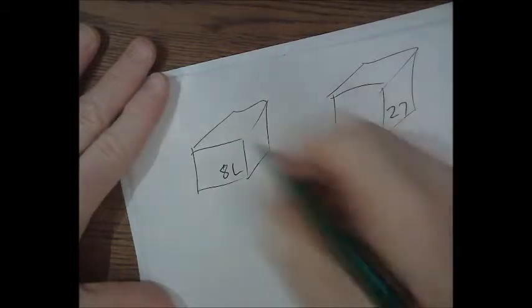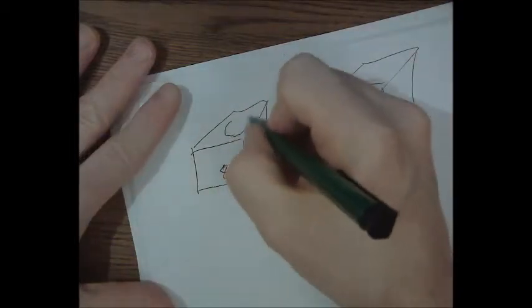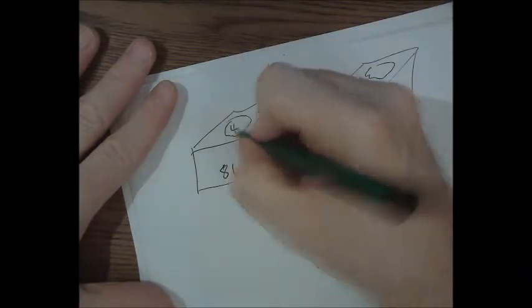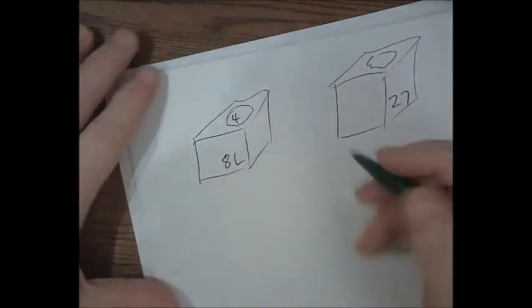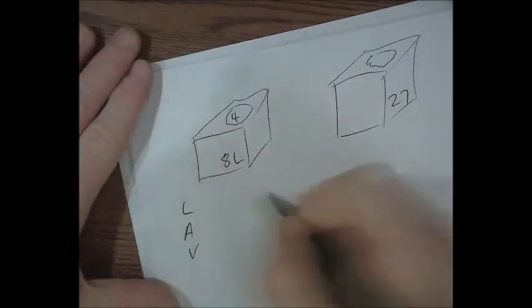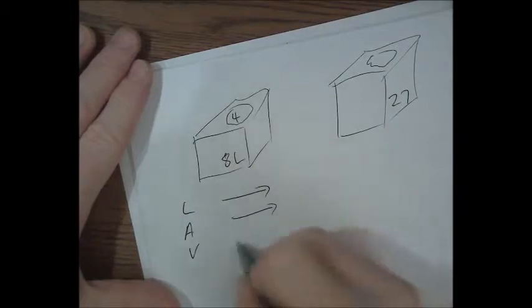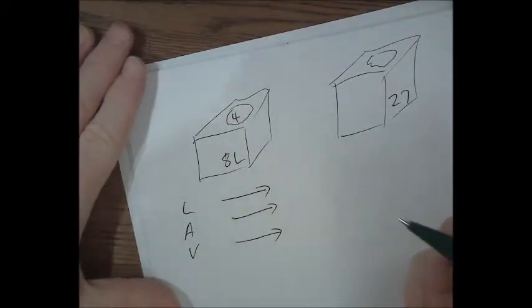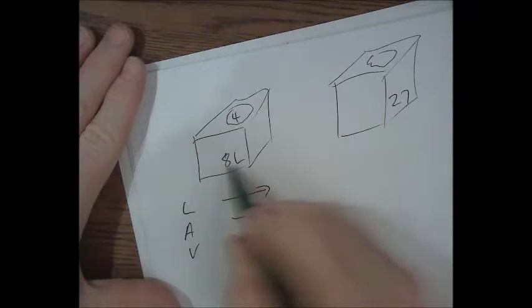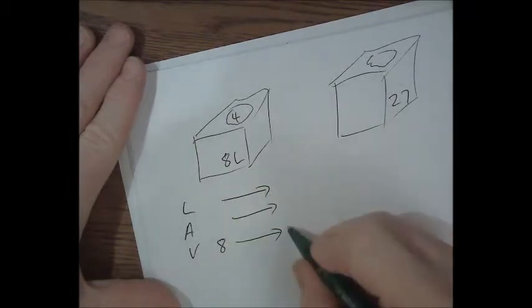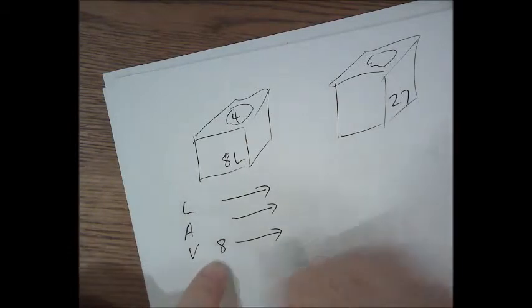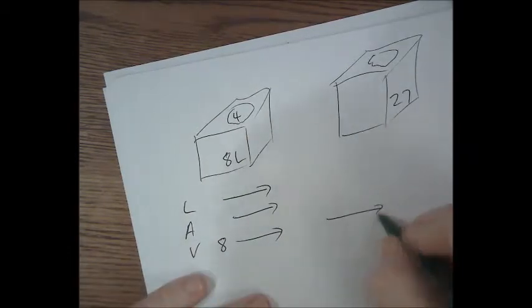And I ask you, if this area was 4, what would this little area be, assuming the two situations are similar? Well, you write your 3 arrows. And you write your clue. So we had a clue about volume. So an 8 became a 27. Now it's not at all obvious to me how an 8 becomes a 27. So this is a classic situation where we actually write 6 arrows.